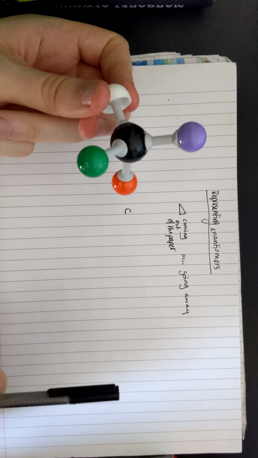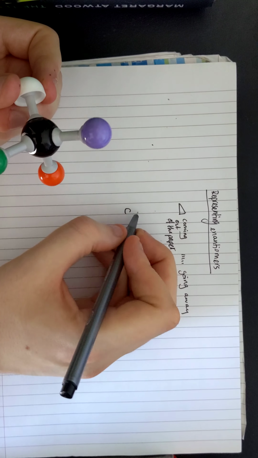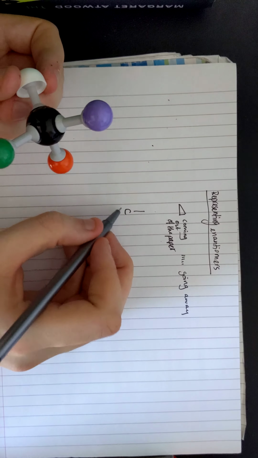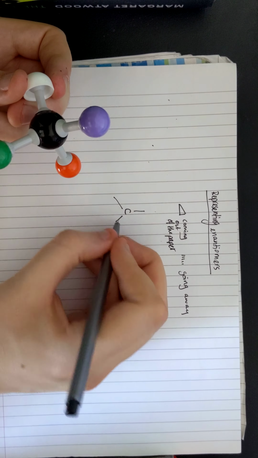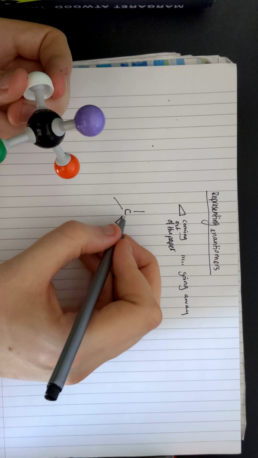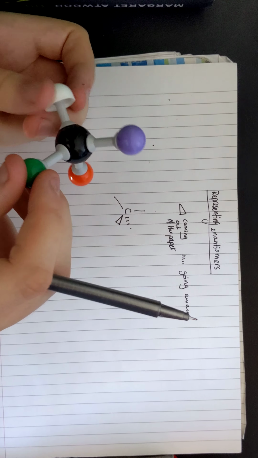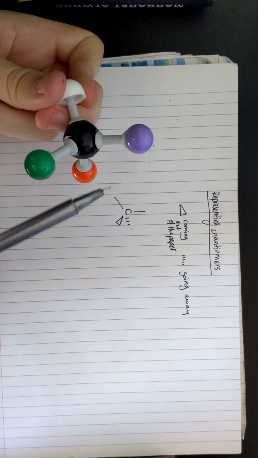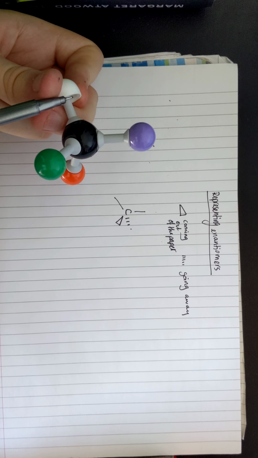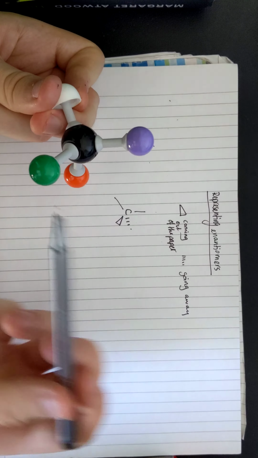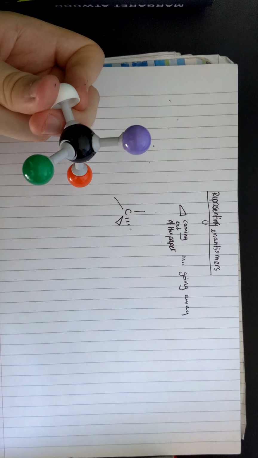So we've got our tetrahedral shape around our carbon. We're going to start by drawing a line up, and we're going to draw a line going over to the left. We then have one coming towards, and then one going away. And you see how this is trying to show the same shape as I'm holding here. So we've got this one here, that's flat to the plane of the paper, the one going up, the one going towards, and the one going away.